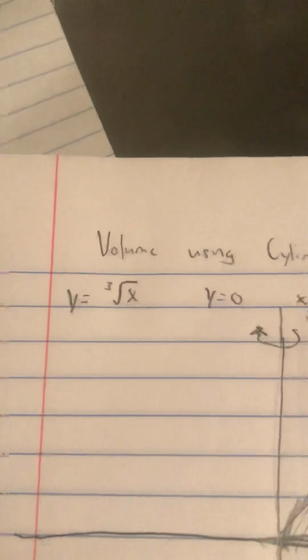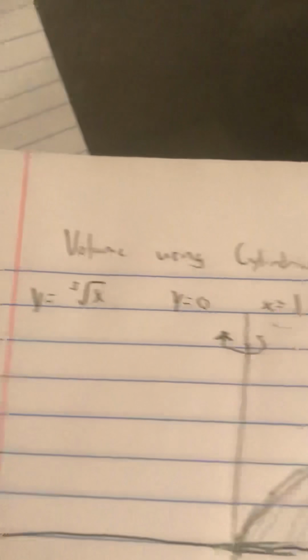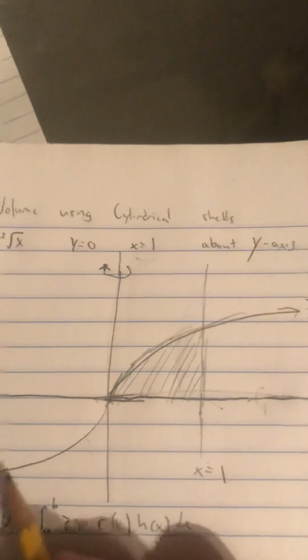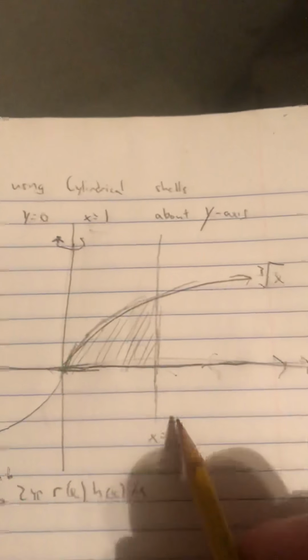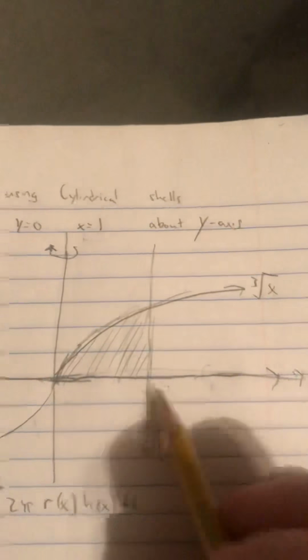Alright, we're going to find volume using cylindrical shells with the equation cube root of x, y equals 0, x equals 1, and about the y-axis. So I drew a picture of the graph right here. Right here we have the curve, cube root of x. We're rotating across the y-axis here. Our x equals 1. And then the x-axis is the same thing as y equals 0.